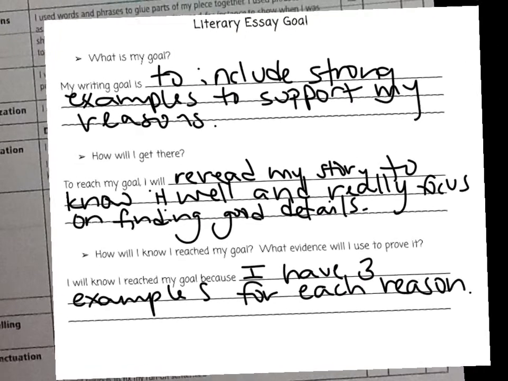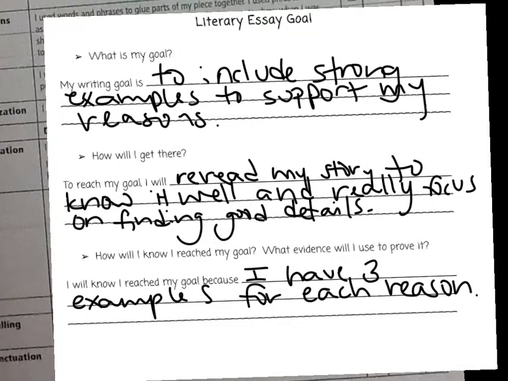So now it's your turn. As you are sitting here, I want you to think of your writing goal, how will you get there, and how will you know you reached that goal, and go ahead and write those 3 answers down on this sheet. Make sure to use your checklist and think really hard about yourself as a writer to help you make this goal. Everybody should have different things because everybody has different areas that they need to improve on in their writing. When most students are finished, feel free to share out some ideas as a class.